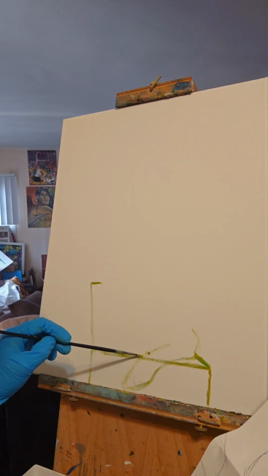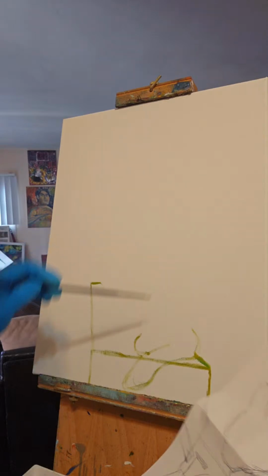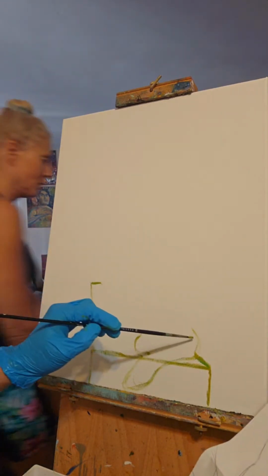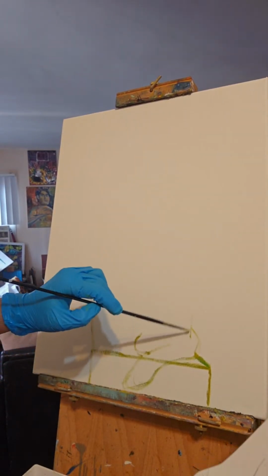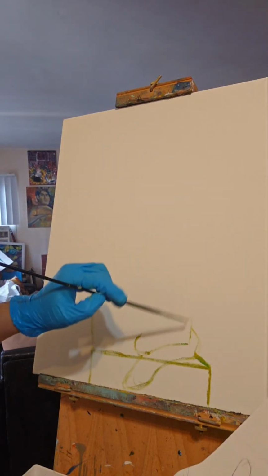So this is good if we go at about the halfway mark as far as the feet go. And then let's go right into here, get into the body. So this is going to be a cat painting.